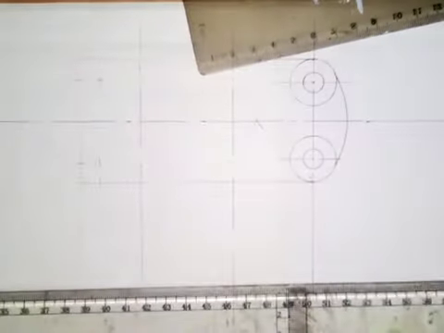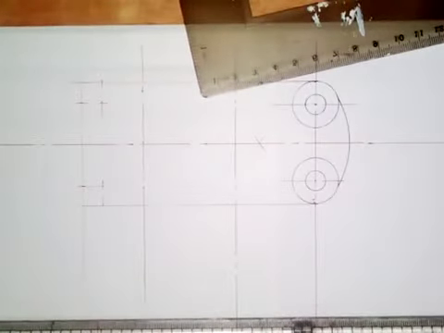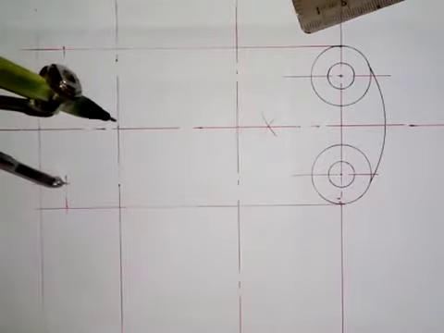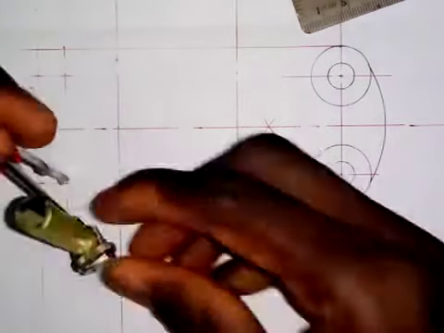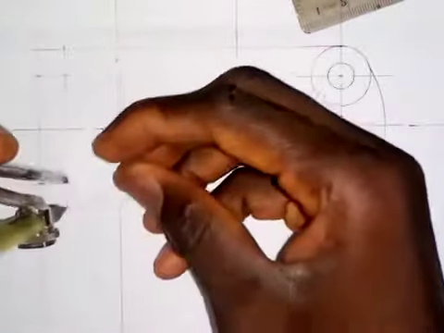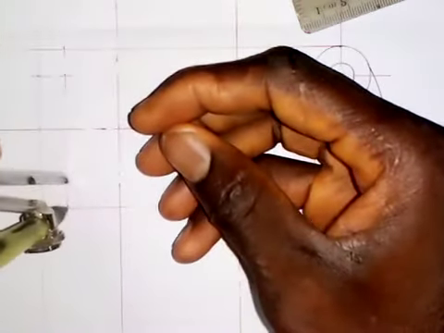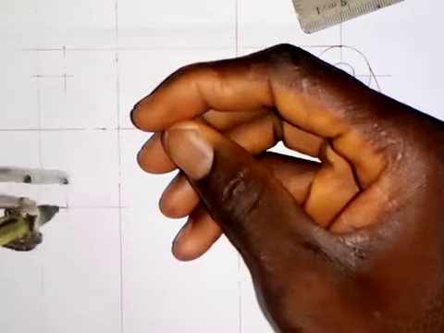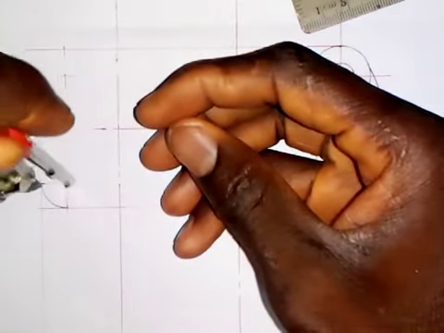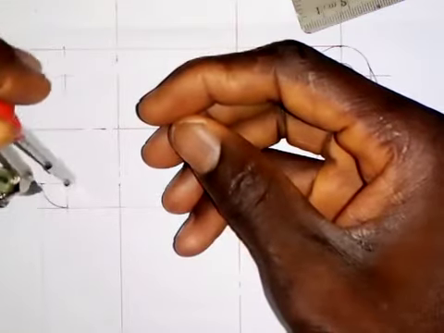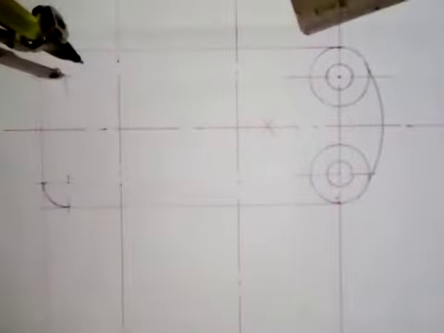Okay, so that is the point of intersection of the arcs. The next thing I'm going to do is to put the pinpoint on my compass at this point and extend it here like this. Okay, so this is okay. So I can draw like this. And I will also do the same thing here.